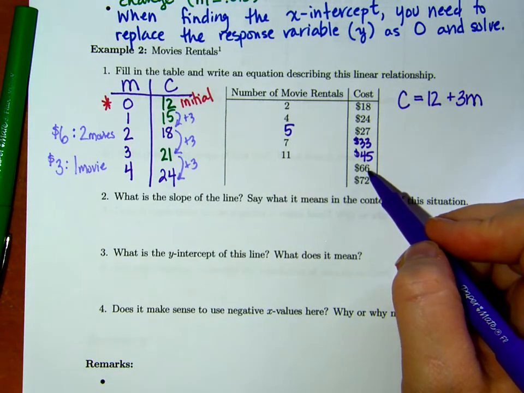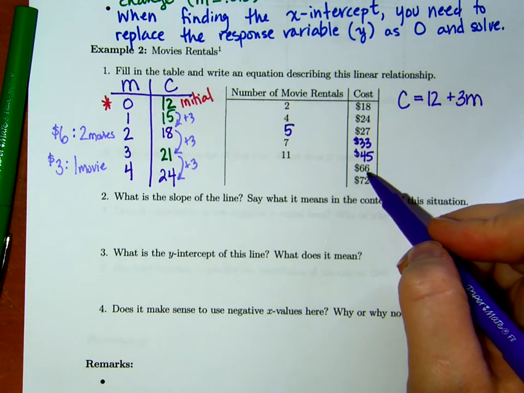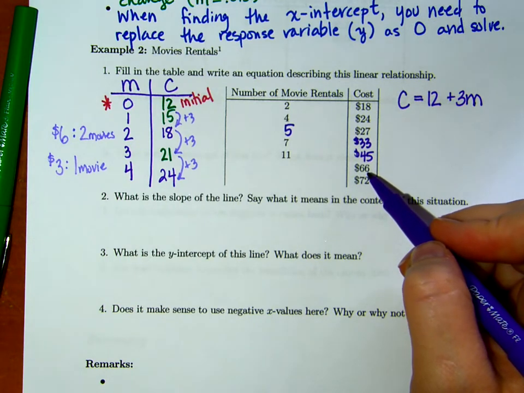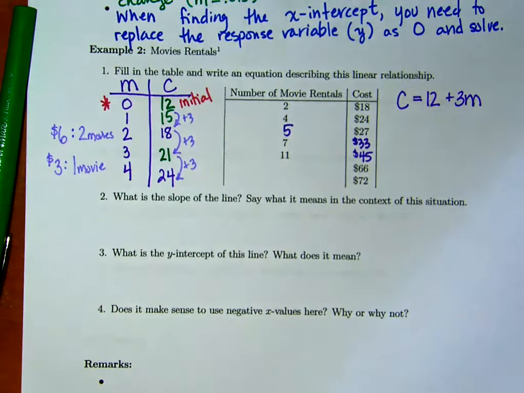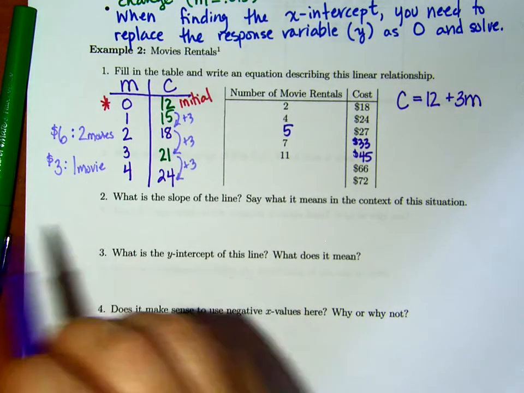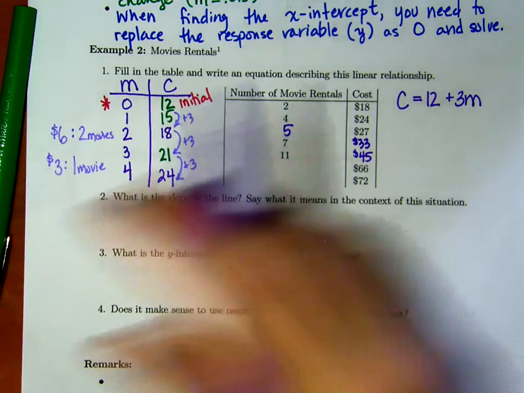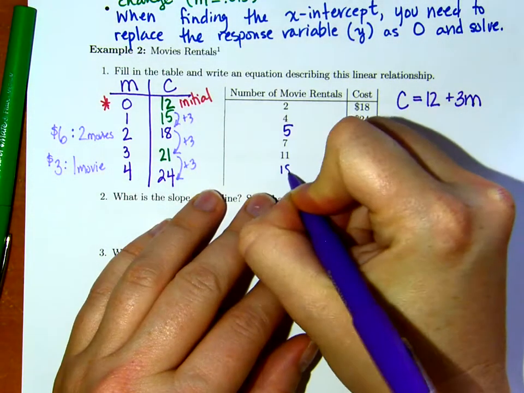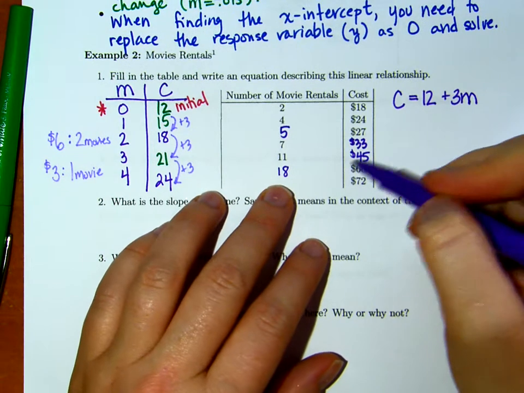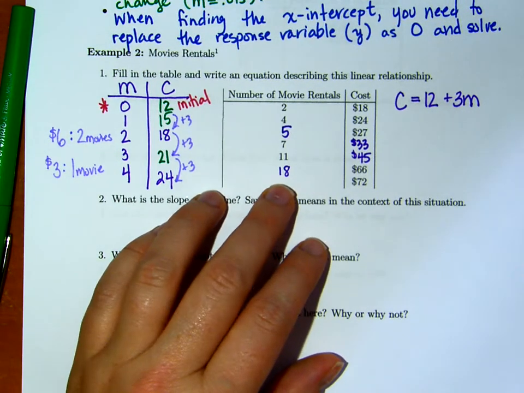Well, 12 of those dollars were the flat fee. What does 66 take away the flat fee? 54 bucks. So that's 54 bucks spent, and it's $3 per movie. How many times does 3 go into that? 18. Okay, so this is 18 movies, 66 bucks.